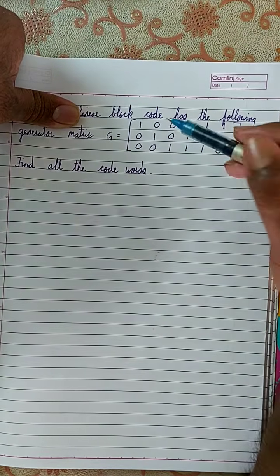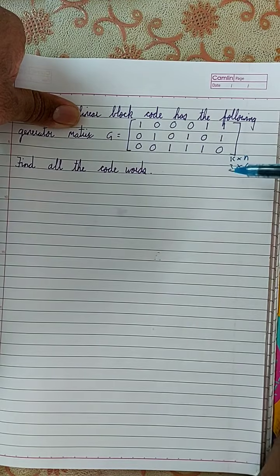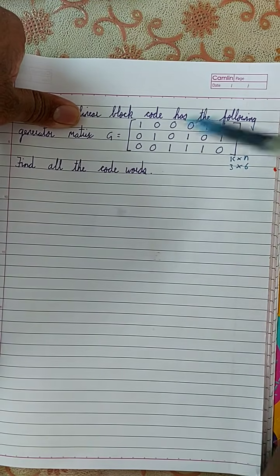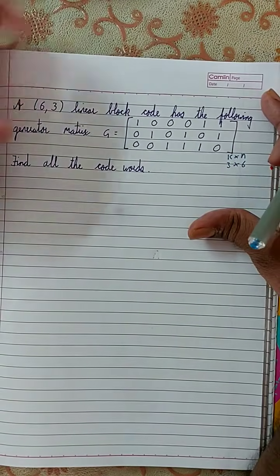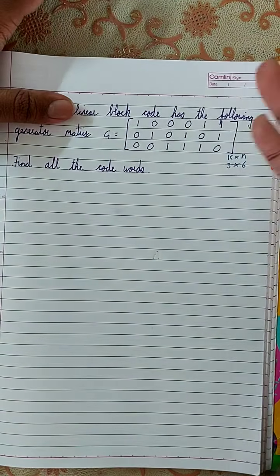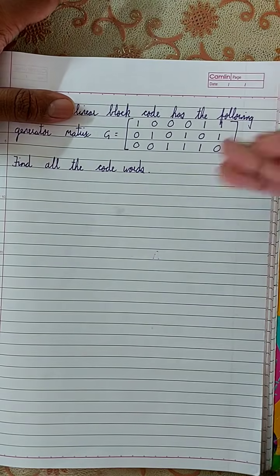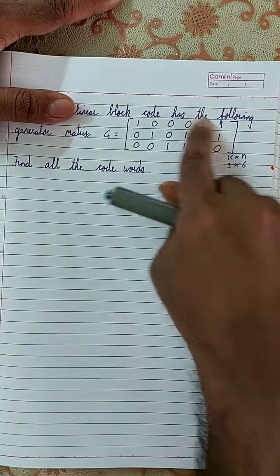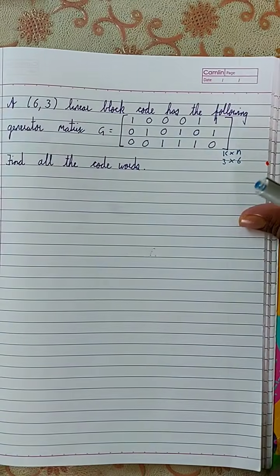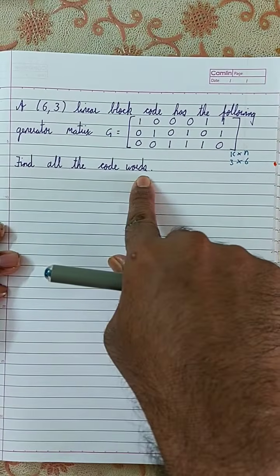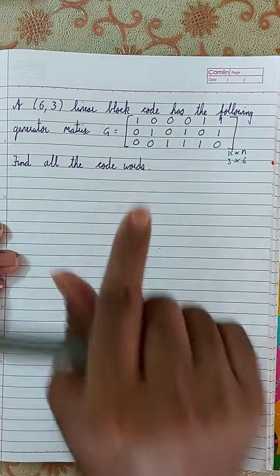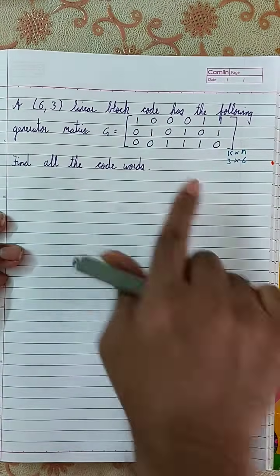If the dimension of the generator matrix is 3 by 6, then definitely this is a (6,3) block code. Even if they have not mentioned the name of the block code, there is no problem; you can understand which block code we are using simply by looking at the dimension of the G matrix. So this is the question: find all the code words. This is what I'm going to do.